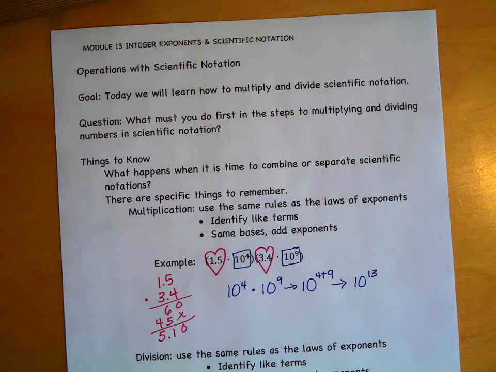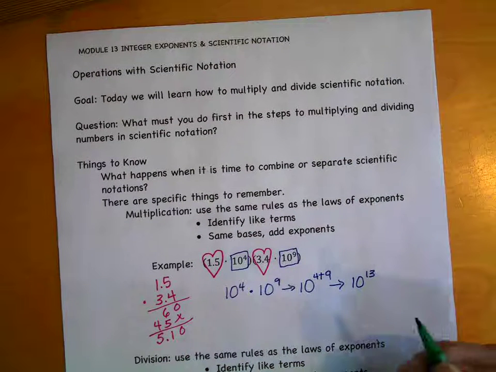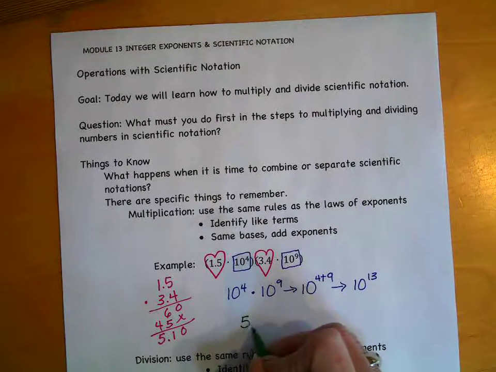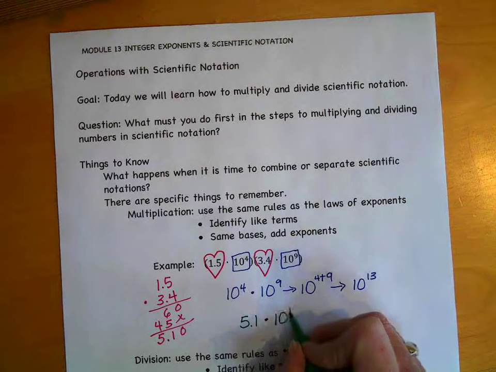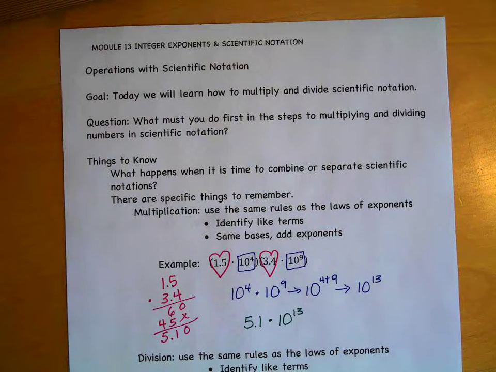Now we're finalizing our last step for multiplying these two scientific notation numbers together, and we write 5 and 1/10 times 10 to the 13th power. Now, boys and girls, you have multiplied two numbers in scientific notation by following the rules. Identify the like terms, and then remember how to multiply the amounts out.